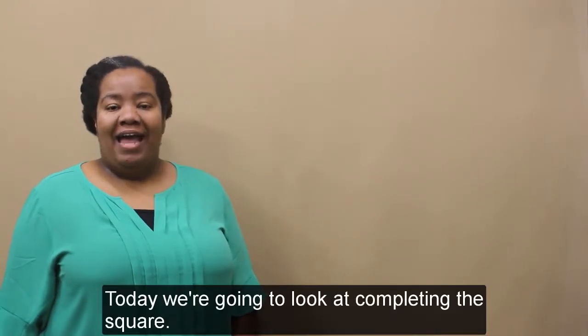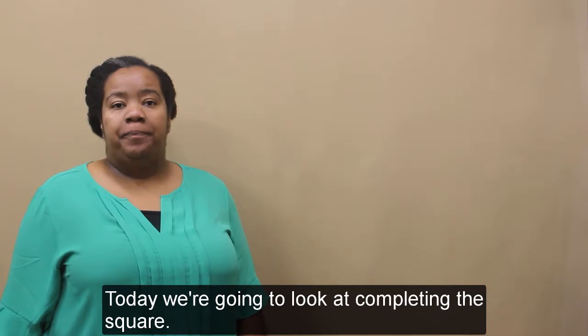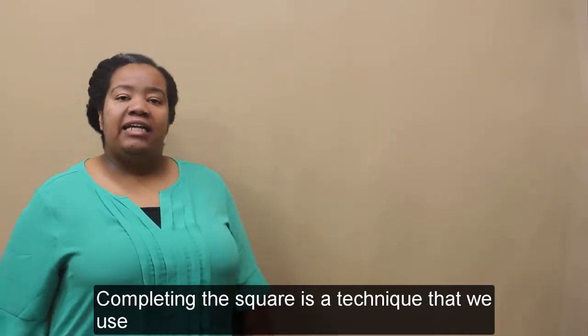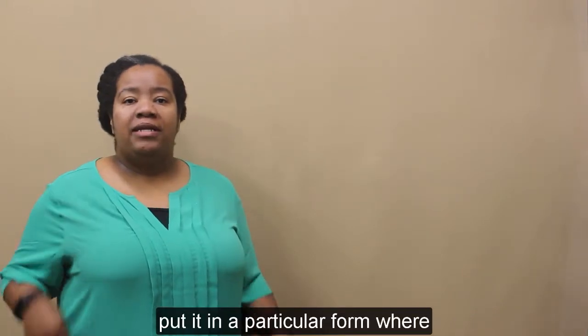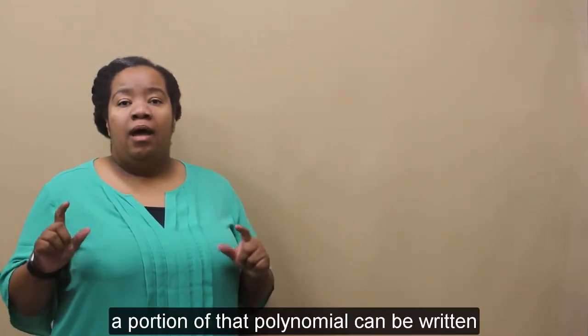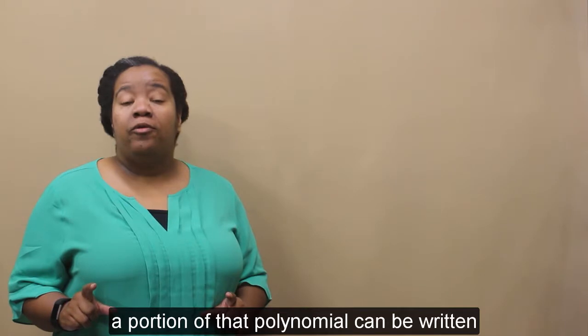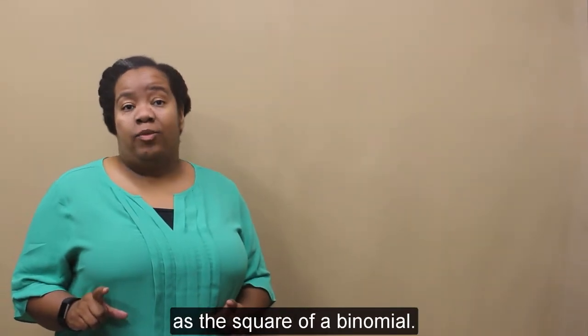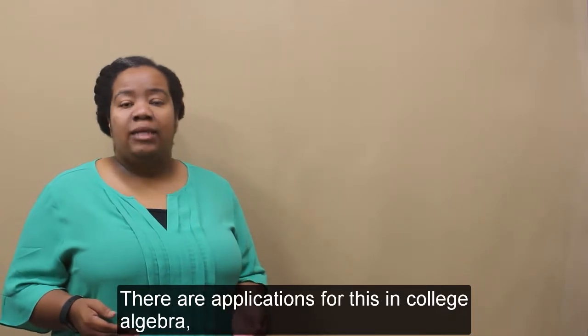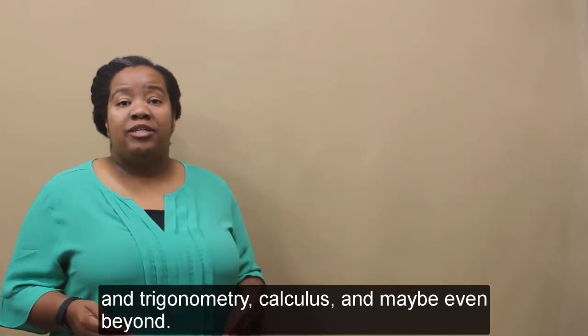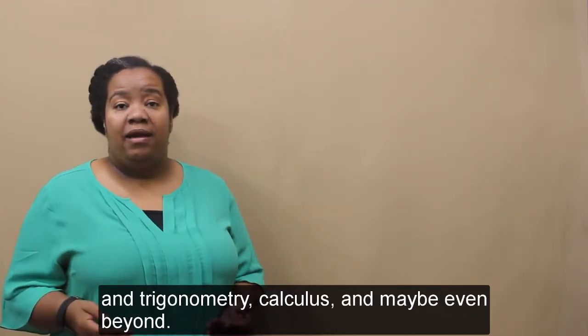Today, we're going to look at completing the square. Completing the square is a technique that we use to take a polynomial and put it in a particular form where a portion of that polynomial can be written as the square of a binomial. There are applications for this in college algebra, in trigonometry, calculus, and maybe even beyond.